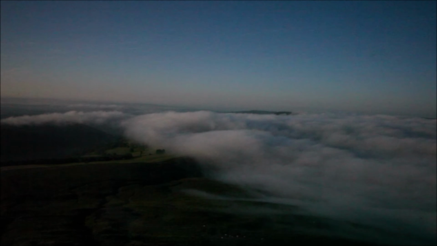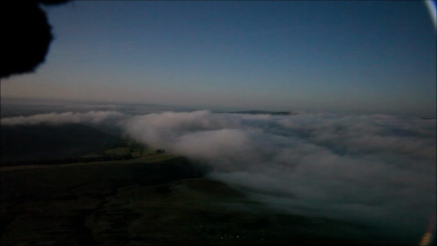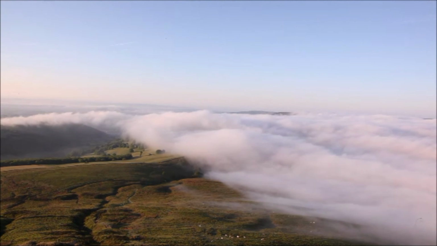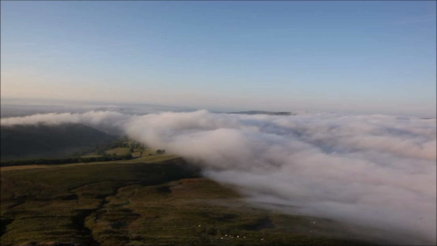The settings that I've been using are around 15 seconds, f-stop 22, and my ISO is at about 100 or low. Now I've got the little stopper, which is a leaf filter on the front of the lens. I'm just going to remove that and you'll see the difference. So it's like sunglasses for cameras, really, and it just helps you do those long exposure pictures.